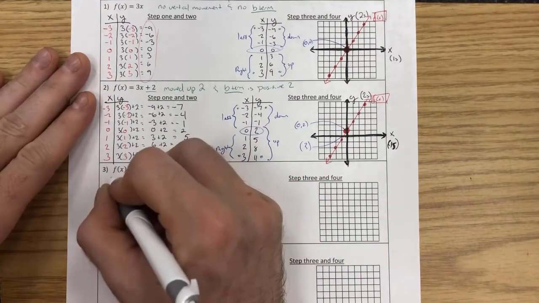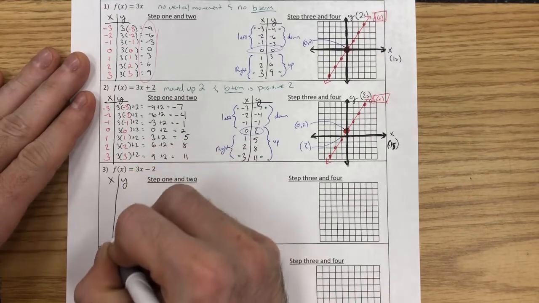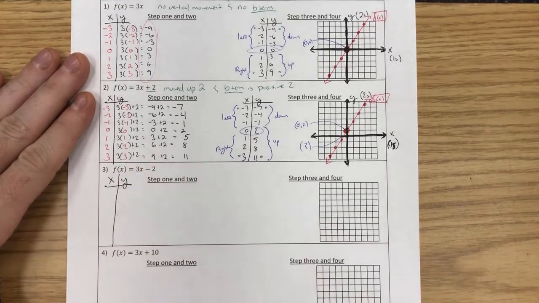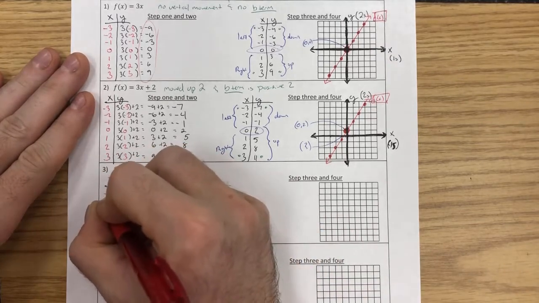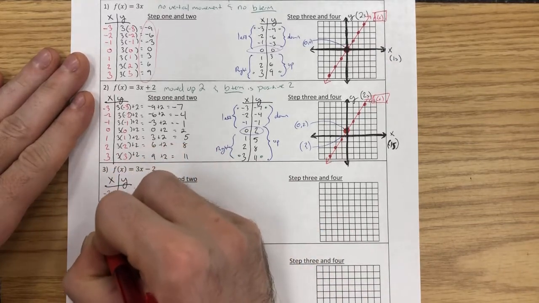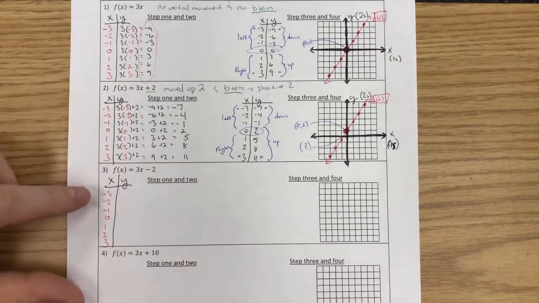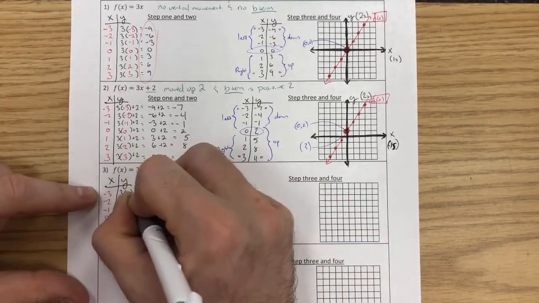Okay, so we're going to give this a shot. I'm going to plug in some values: -3, -2, -1, 0, 1, 2, 3. I'm going to multiply the number by 3 and then subtract 2.